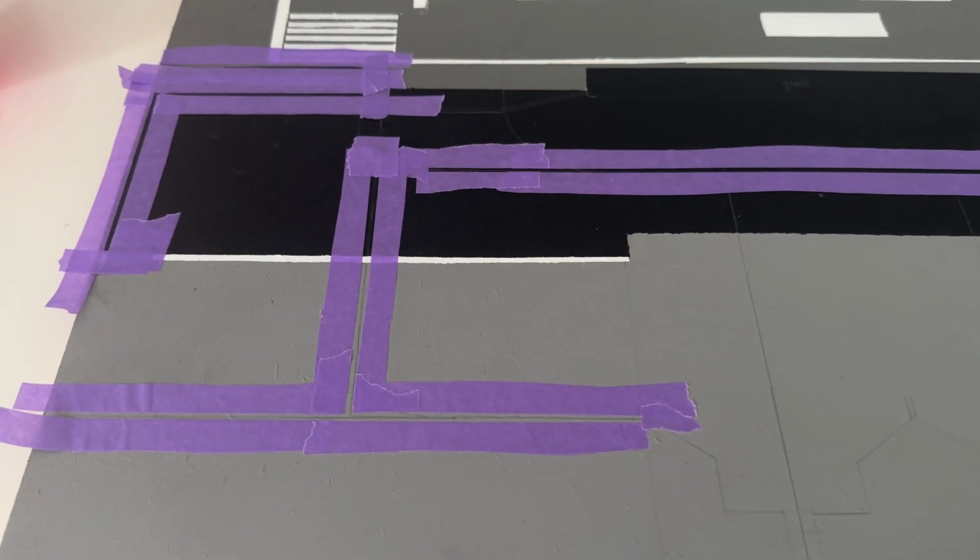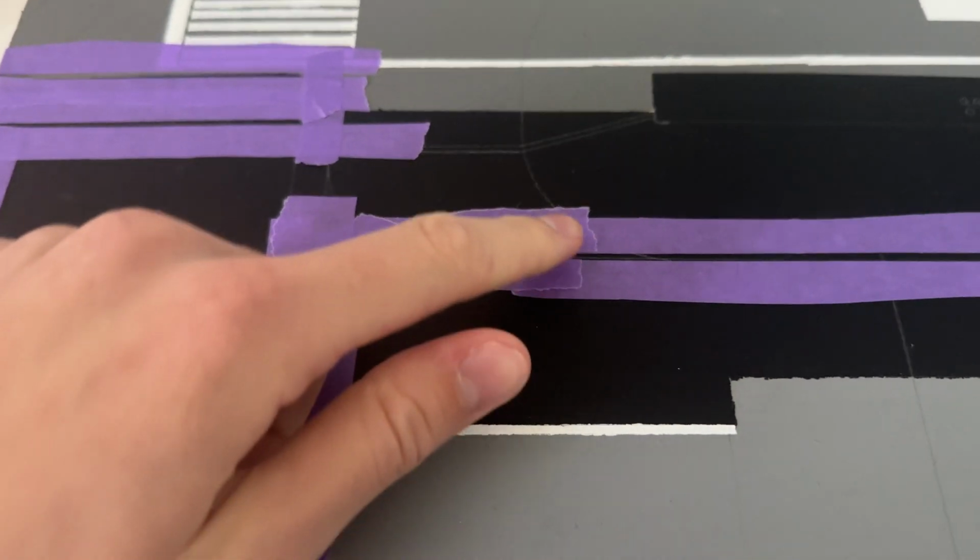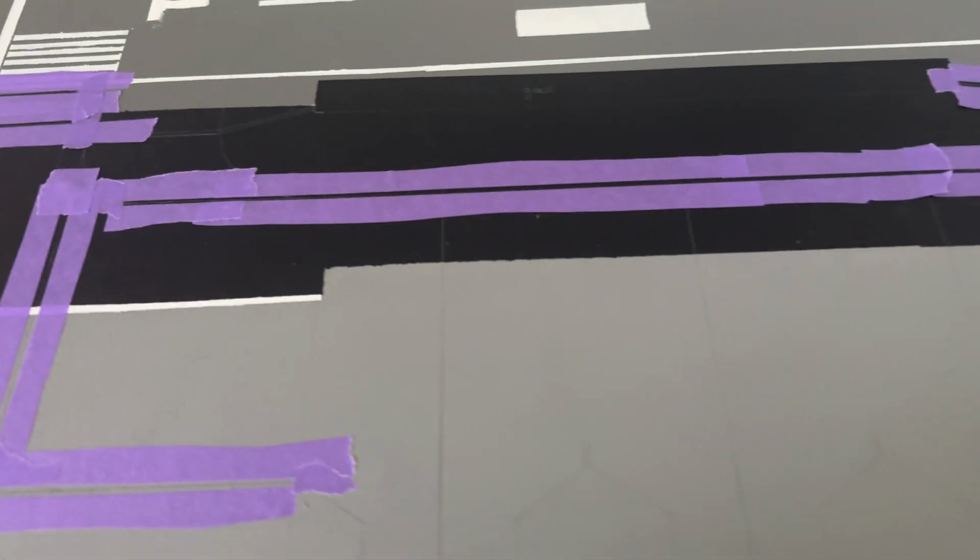So as you can see, I started with the taping of the yellow lines, part of them, since I can't do them all at the same time. So yeah, we'll do as well the stands, and then I will get back to you guys.